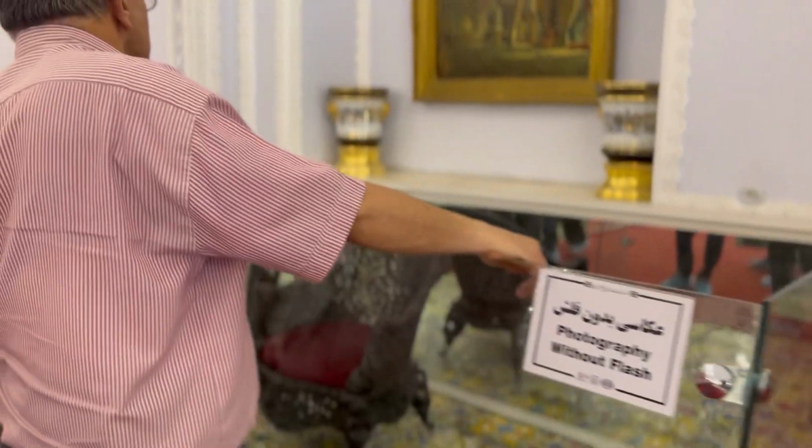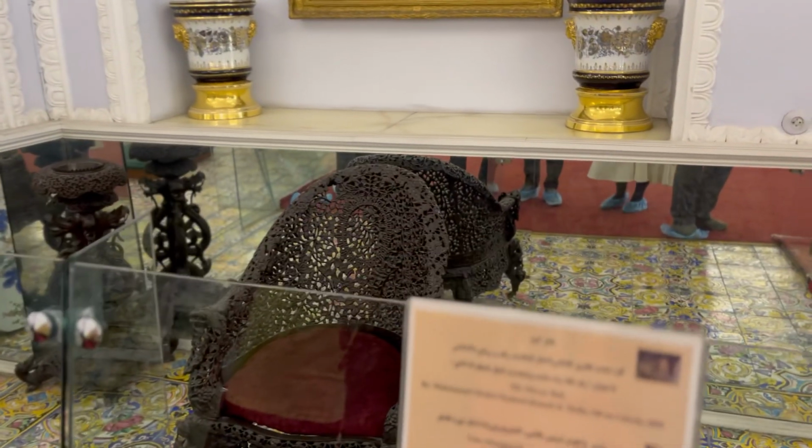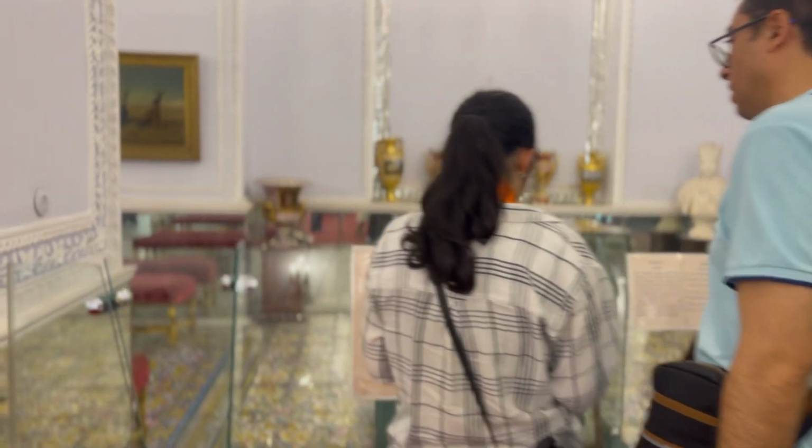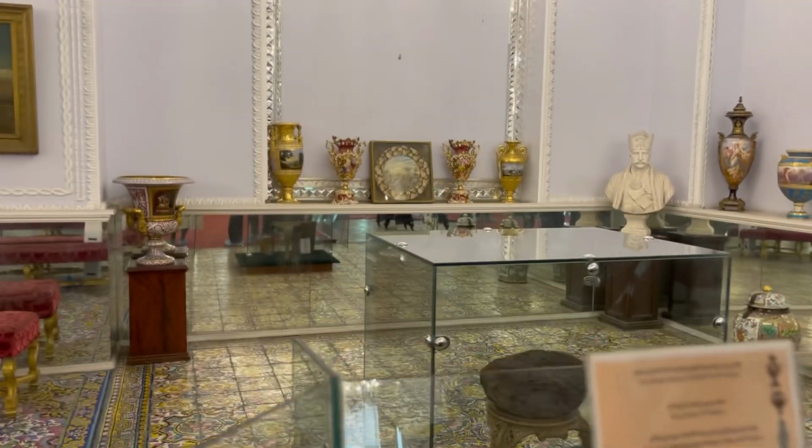One interesting fact about this mansion is that it was once the tallest building in Tehran and offered breathtaking views of the city. It's definitely a must-see for anyone visiting the Golestan Palace complex.